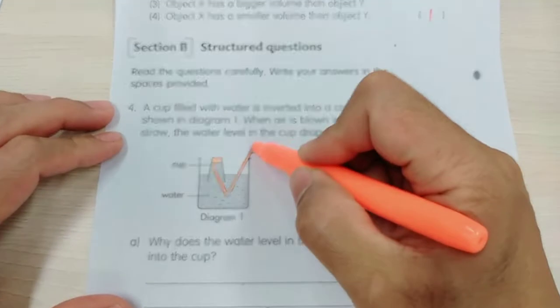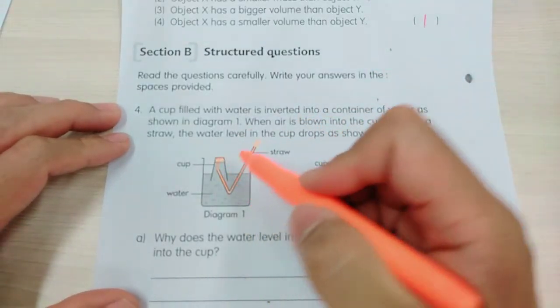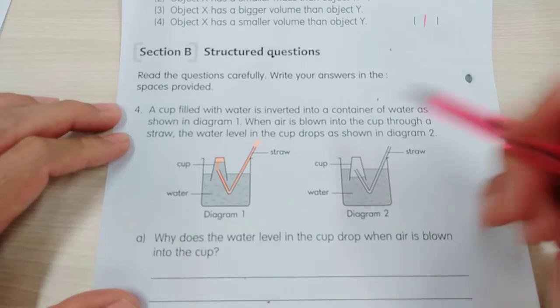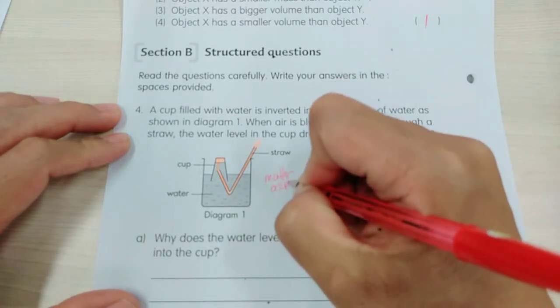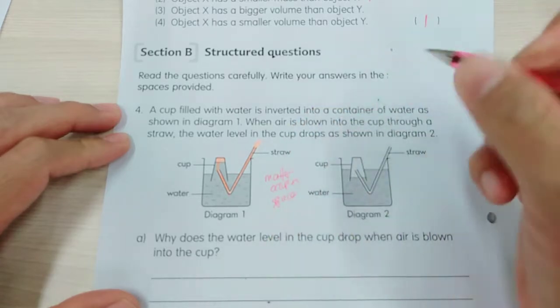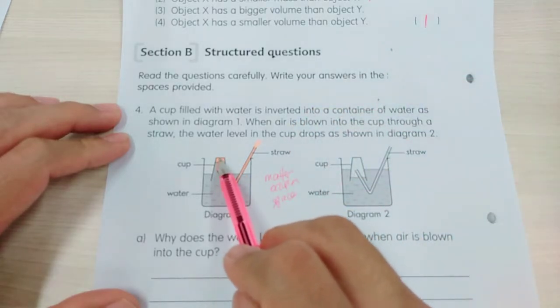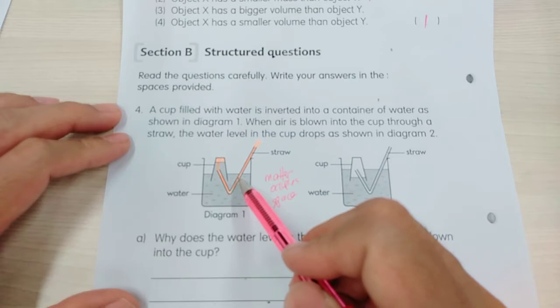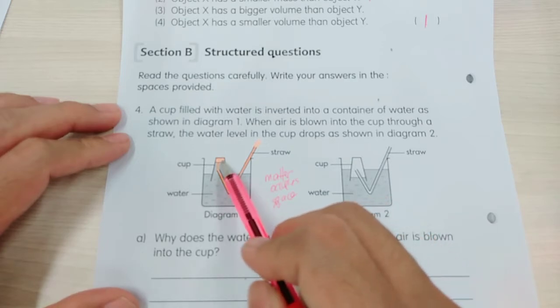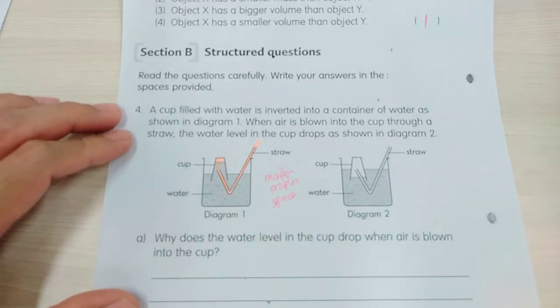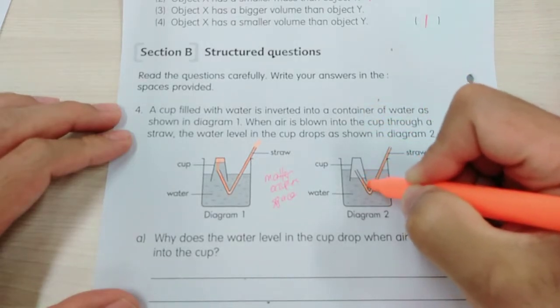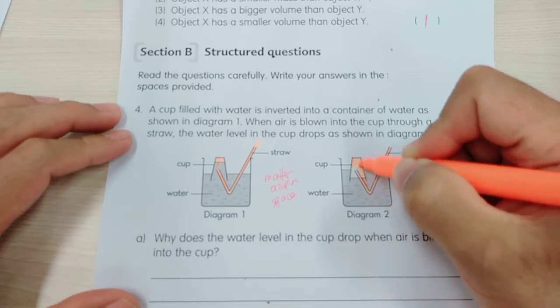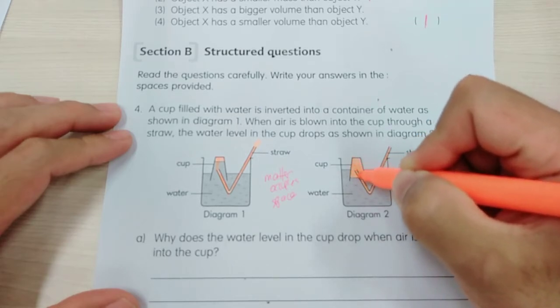The more air that you blow in, well, air is matter, isn't it? If air is matter, we know that matter occupies space. And the space inside here is only so much. But the more air you blow in, the more space it needs. So the air that is increasingly blown in will take up more and more space.